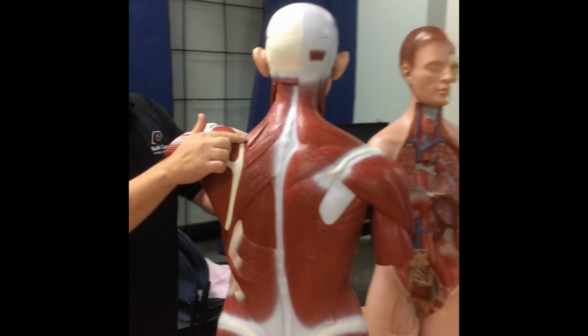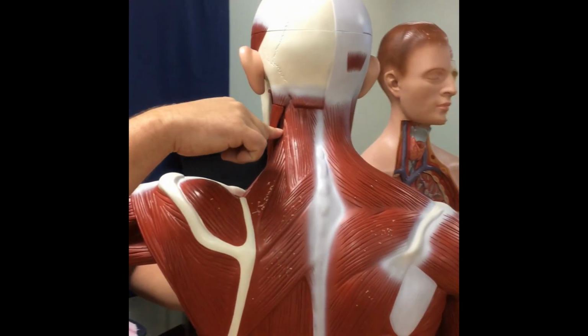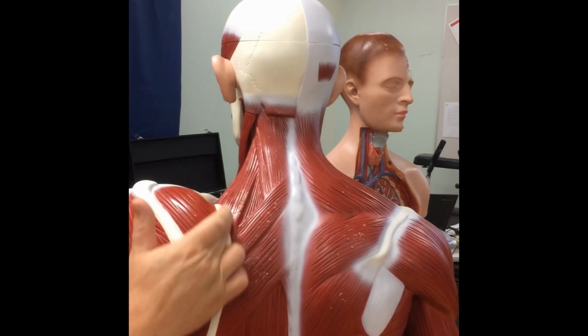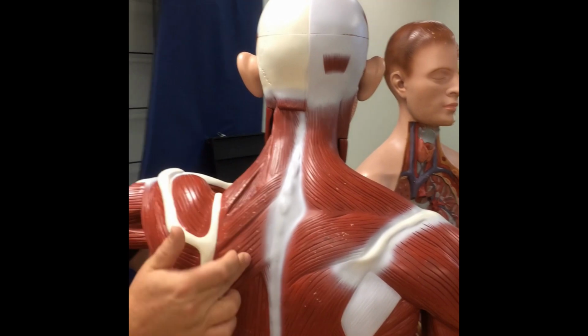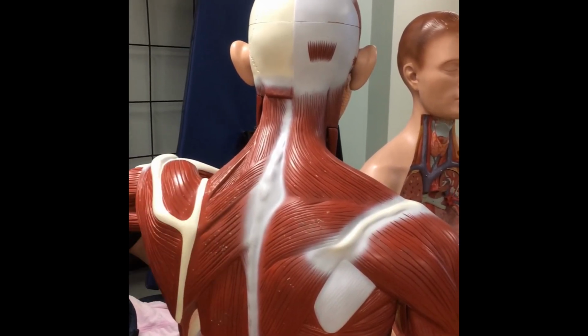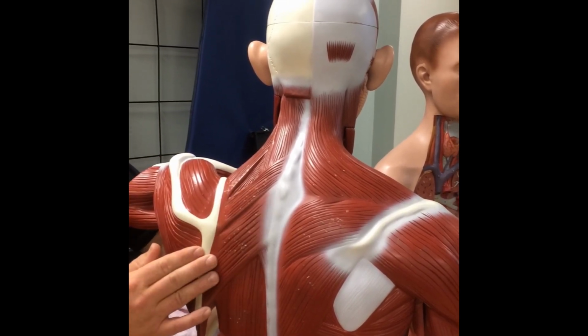Starting here up on top, this is levator scapulae, originating on the spinous processes, transverse processes rather, of C1 through C4. And you see it inserting here onto the superior angle. We're going to look at rhomboids minor and major, and we've just classified these because they function the same as one muscle, so rhomboids, an excellent muscle for scapular retraction.